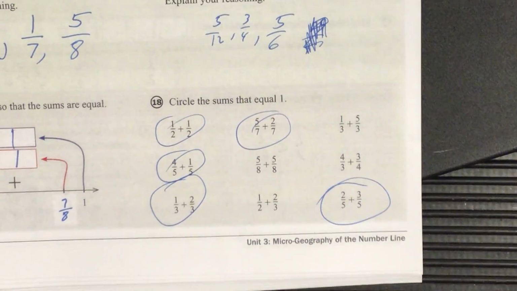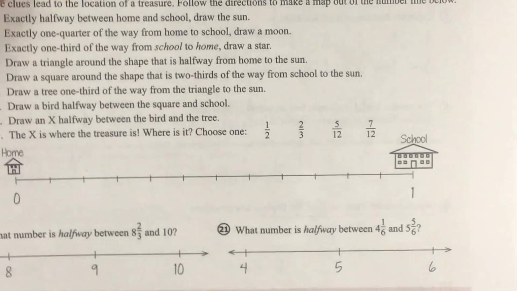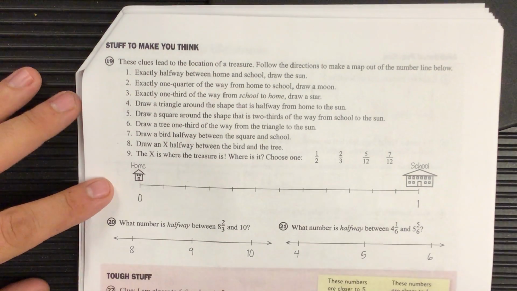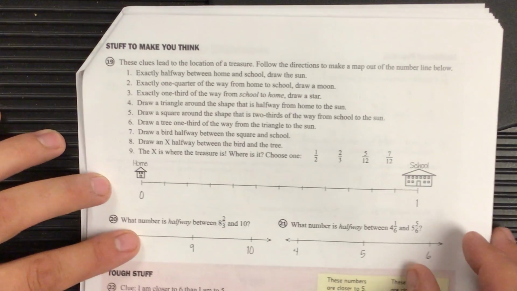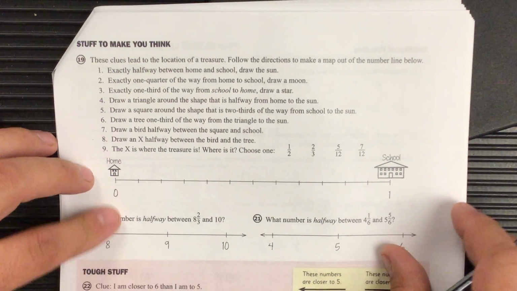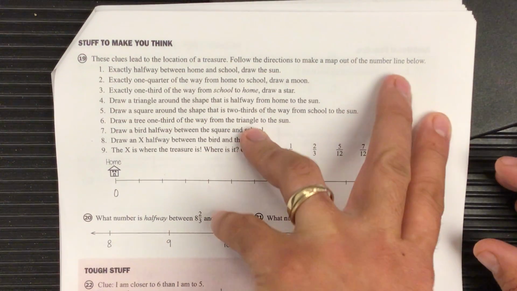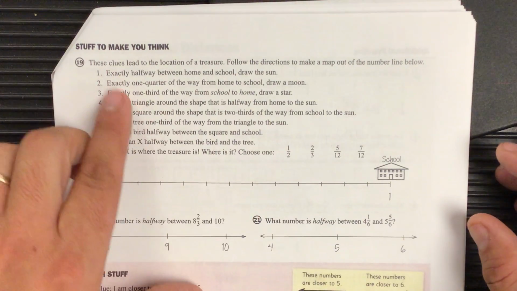Those 5 are correct. Very good. Next one's a fun problem, since we did so good. It's kind of like a little map. No. Let's follow the directions, Landon. I know this can be difficult. Follow directions. All right. These clues will lead you to a treasure. Follow the directions to make a map below.